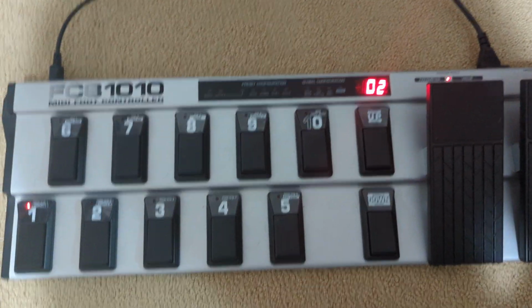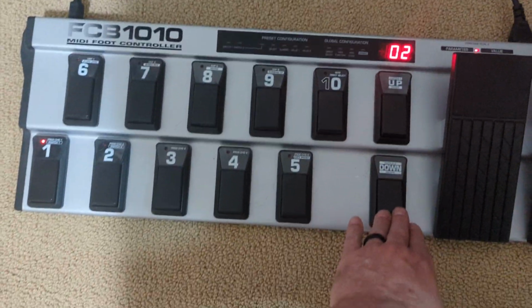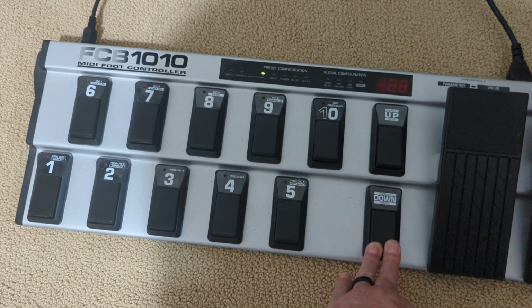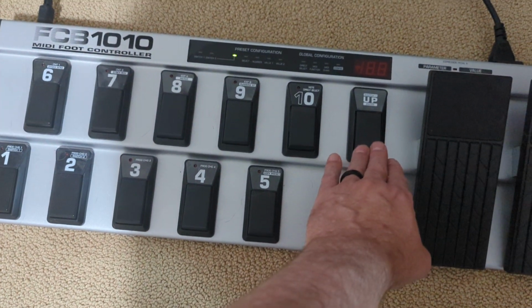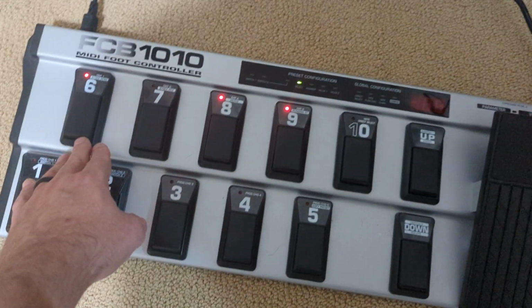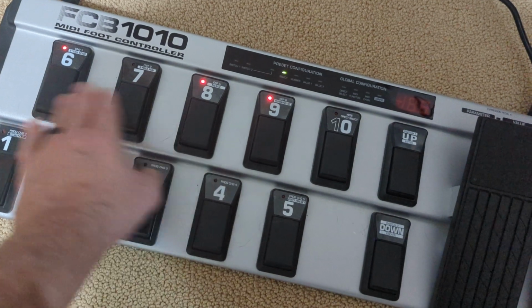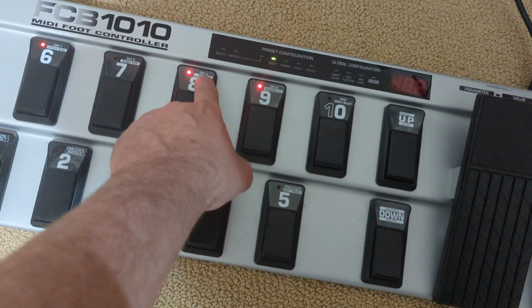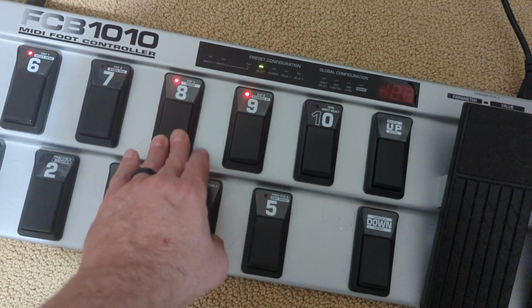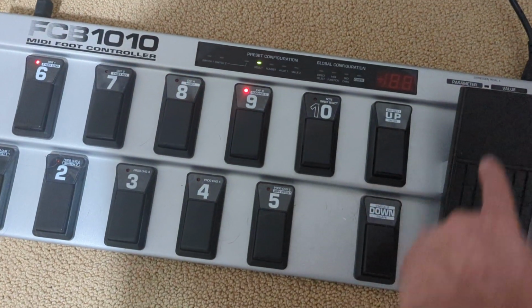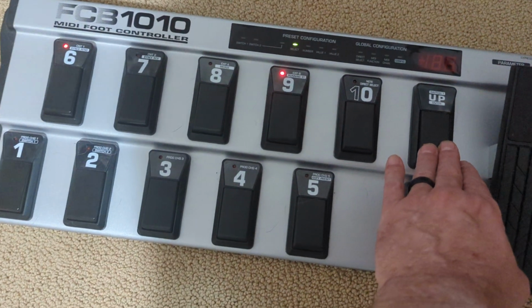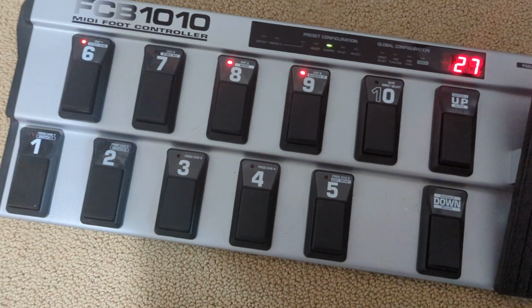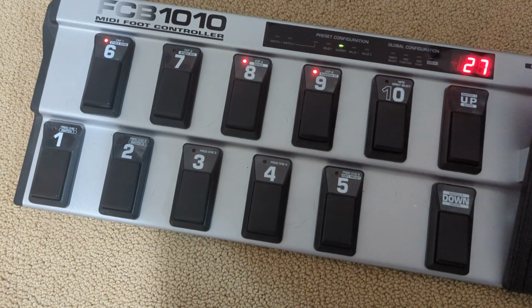So I'm going to go back to 1 by pressing it. I'm going to hold it down, and then we're going to hit the up arrow. And in this case, now that all 3 of them are highlighted, you can see on number 8, there's expression pedal A. We're just going to tap it, it's blinking. So now we're going to find out the value of A, which should be 27. It is.